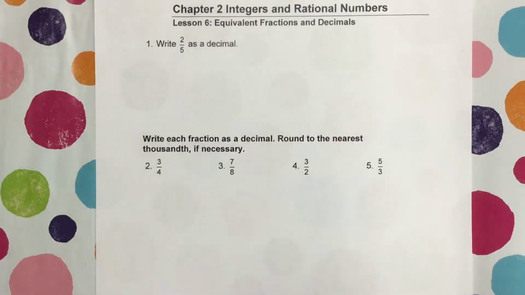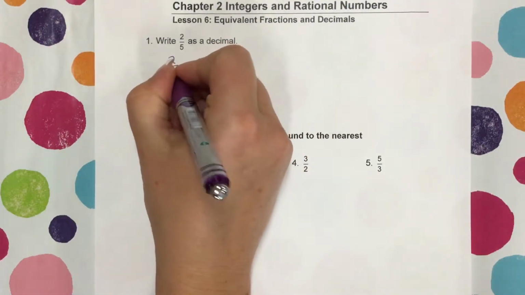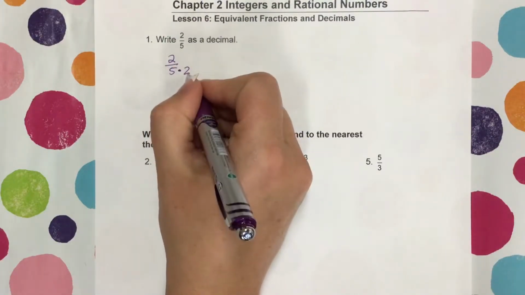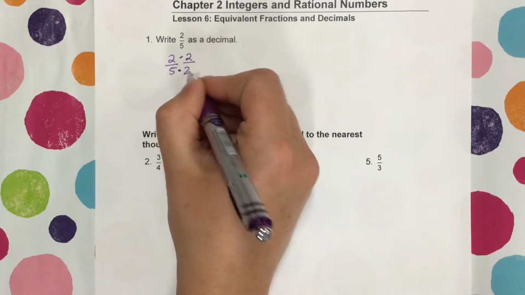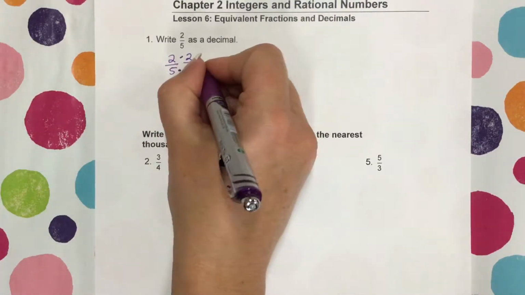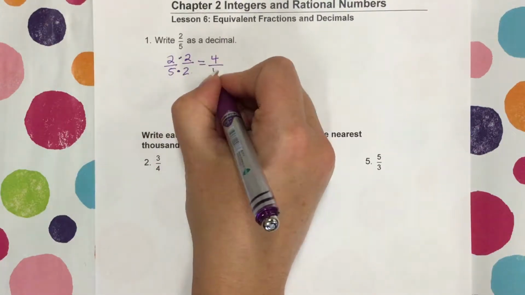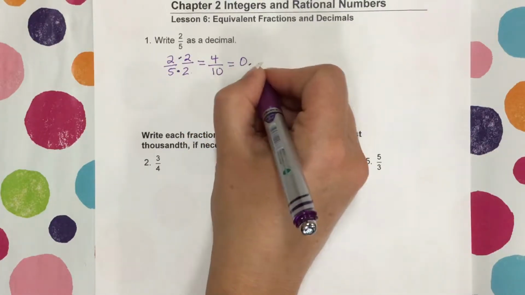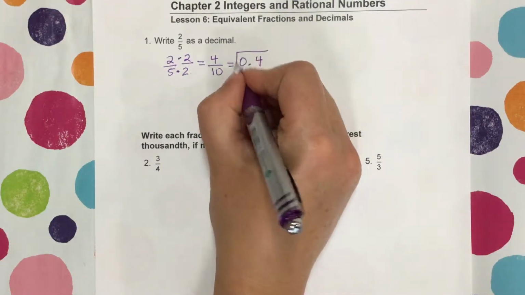All right, we're back. So we're going to write 2/5 as a decimal, as an example. So I know that 2/5, I can turn this 5 into a 10 if I multiply it by 2. And if I multiply the bottom by 2, I have to multiply the top by 2, because 2 divided by 2 is 1, and I can do that. So that ends up being 2 times 2, which is 4, 5 times 2, which is 10. That's 4/10, which is the same thing as 0.4. This is the tenths place right here, so 4/10. So that would be the answer there.